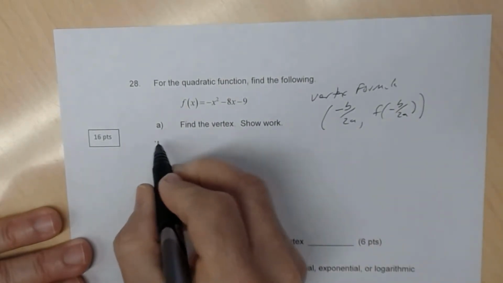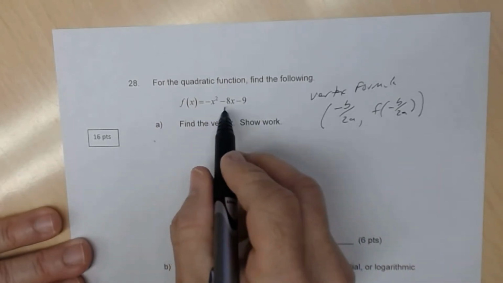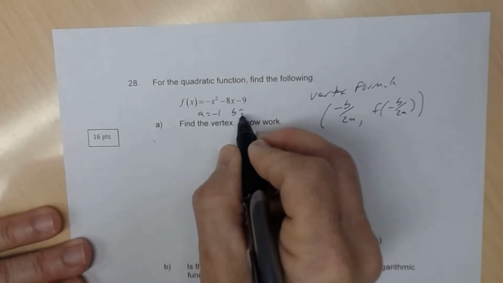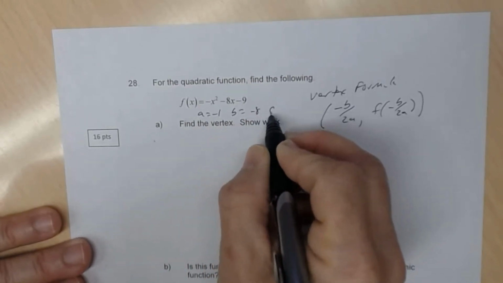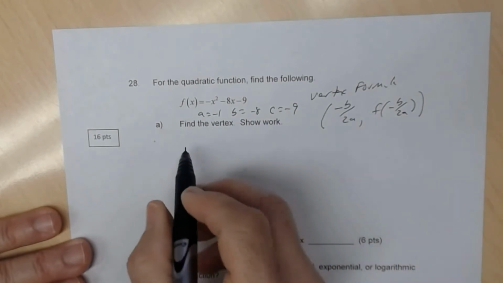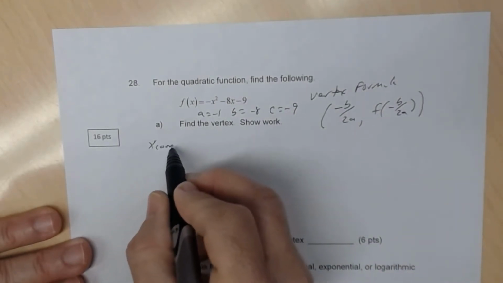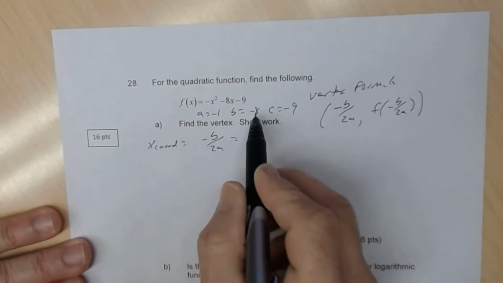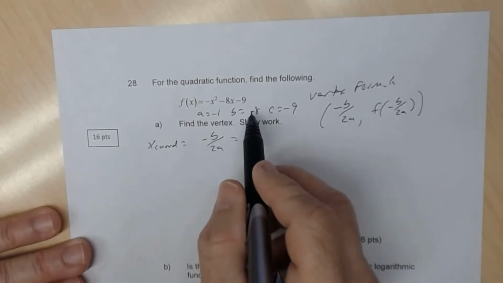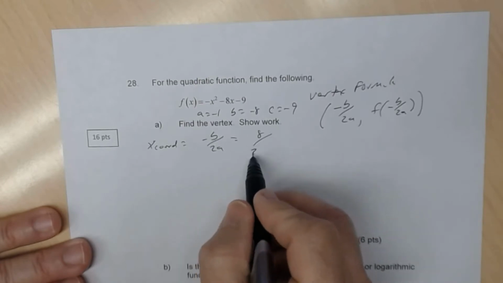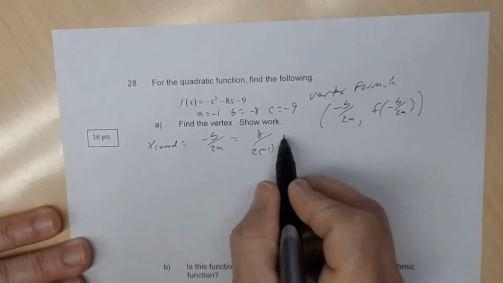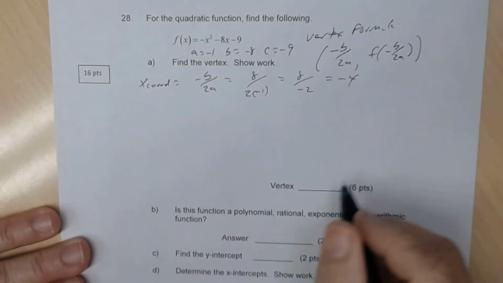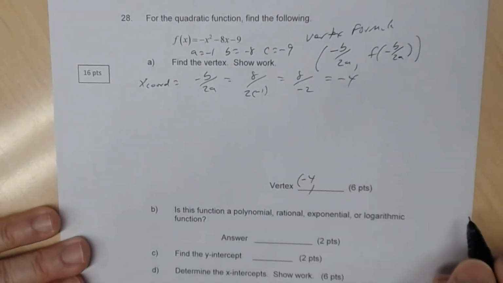So let's go and find the x-coordinate. Before we find the x-coordinate, let's determine what a, b, and c are. So a is the coefficient of x squared, so a is negative 1. b is the coefficient of x, so that's negative 8. And c is negative 9. All right, so I get the x-coordinate of my vertex will be negative b divided by 2a. So the opposite of b is a positive 8 divided by 2 times a, which is negative 1. So I get 8 divided by negative 2, which is negative 4. So the x-coordinate of my vertex is negative 4.